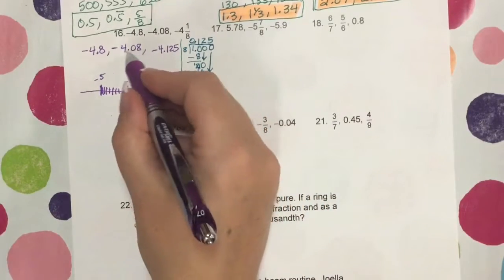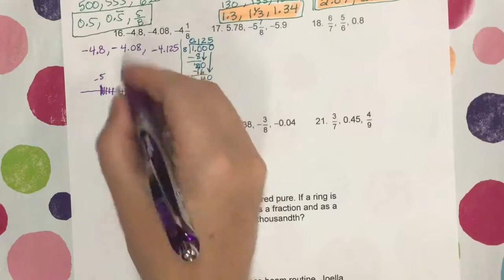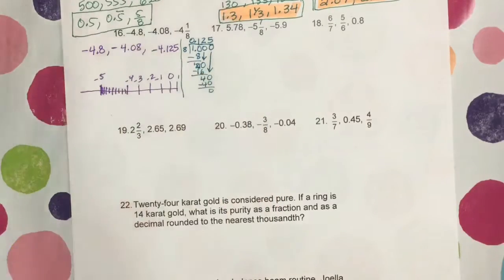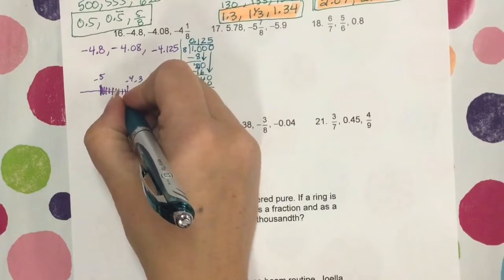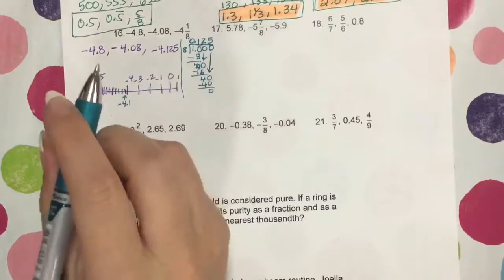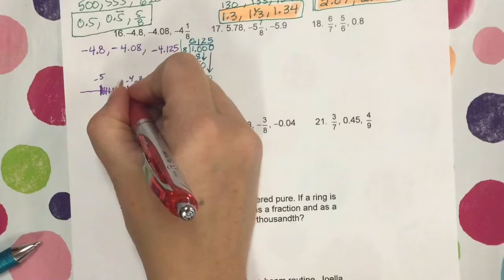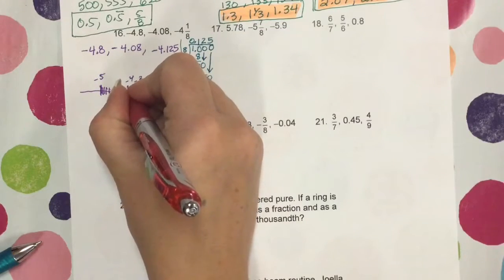So negative 4, that's 0. So it's going to be very, very close to negative 4.1. This is negative 4.1. And so negative 4.08 would be right before that, right there.